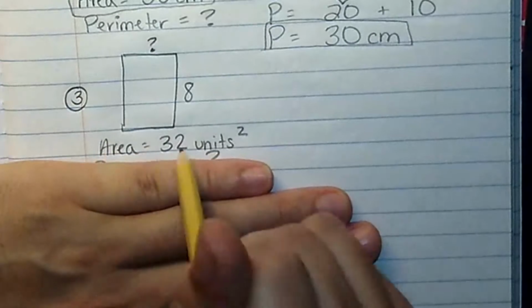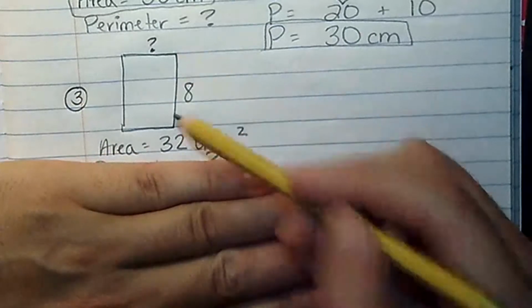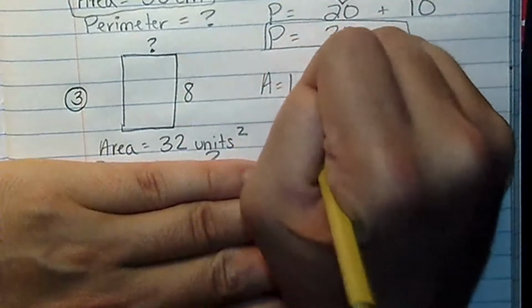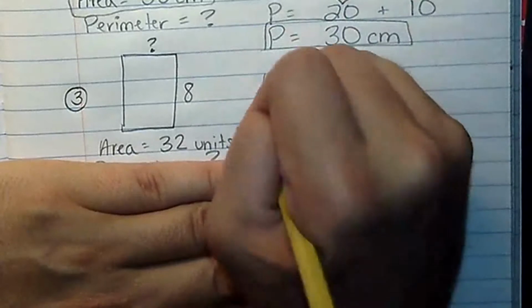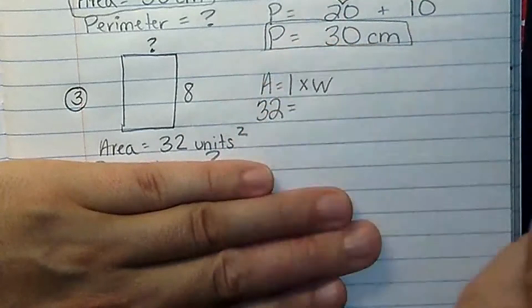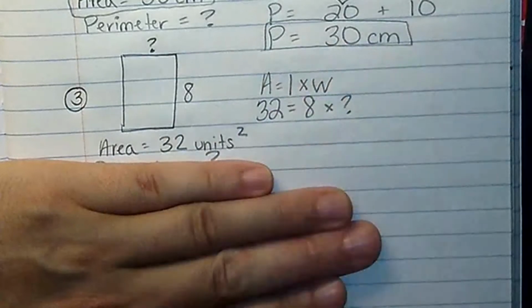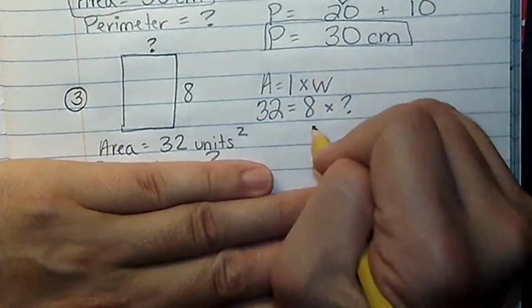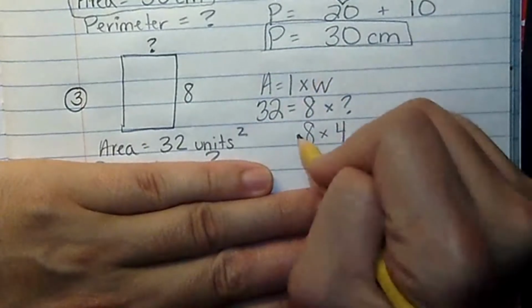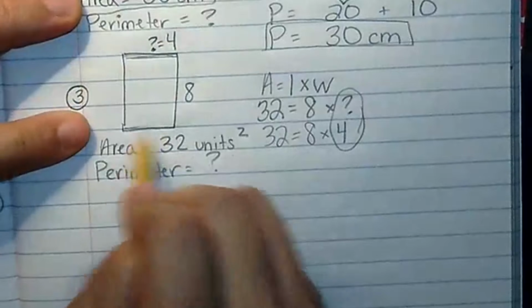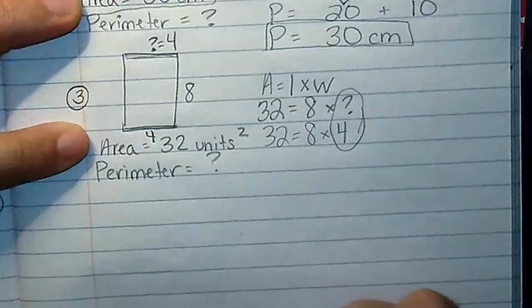It tells me the area equals 32, and I know one of the sides, so I'm going to start with that formula. Area equals length times width. 32 equals 8 times something or another. We don't know what that question mark is going to be. 8 times what equals 32? 8 times 4 equals 32. And 4 is the question mark. So this missing side up here is 4, which means this missing side is 4.